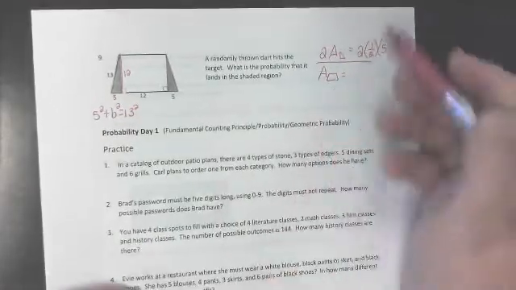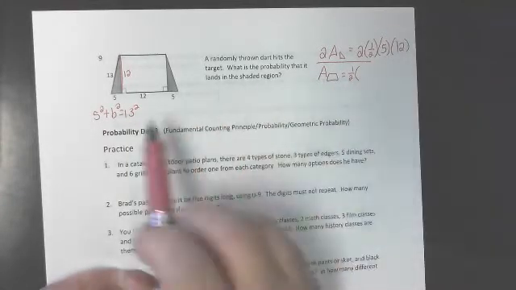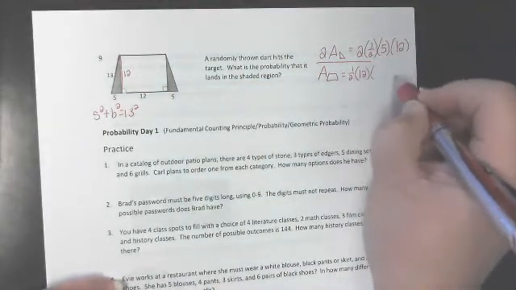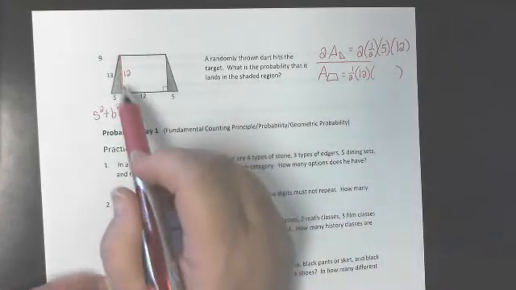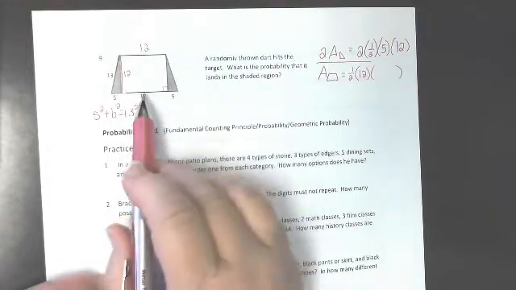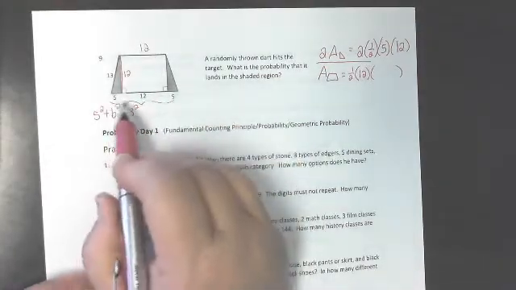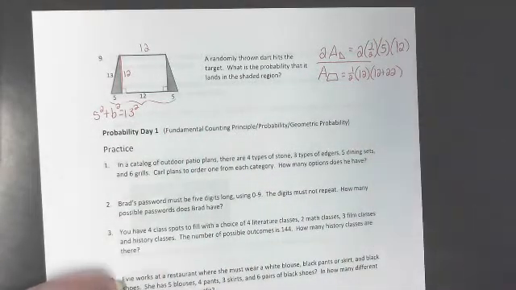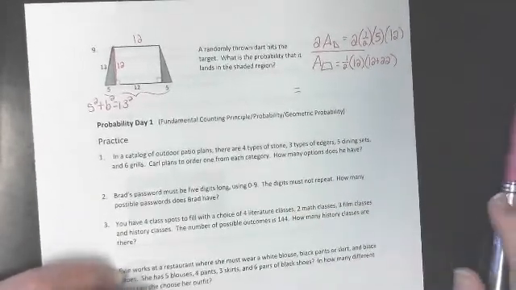Area of a trapezoid is 1/2 the height, which we found out was 12, times base plus base. Well, if you look carefully at the picture, you should be able to tell that the top is 12 because it's congruent to this middle section. The bottom is going to be 22. And then we're going to calculate these areas to get our probability.